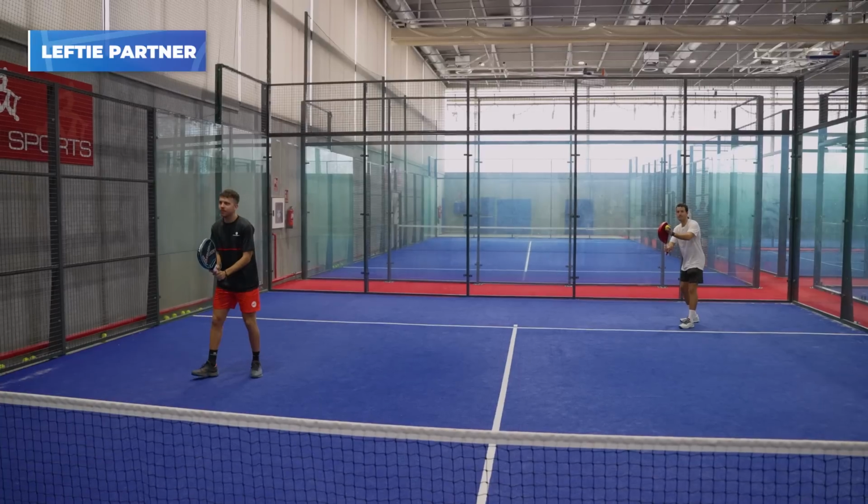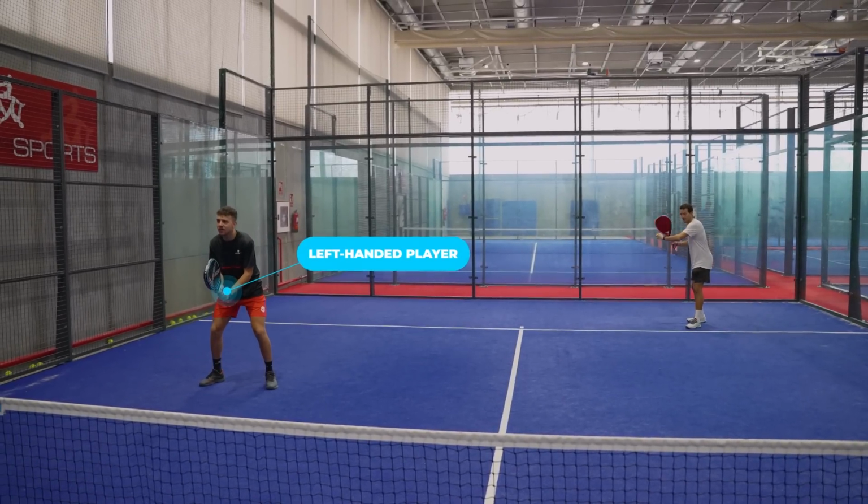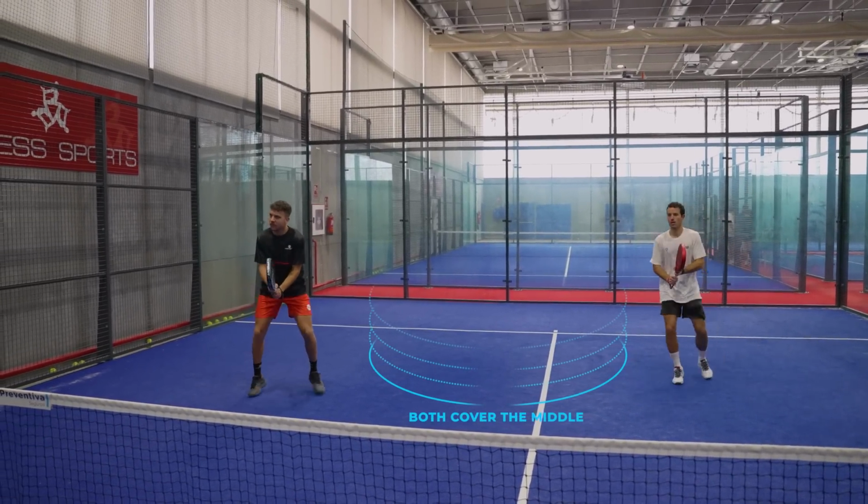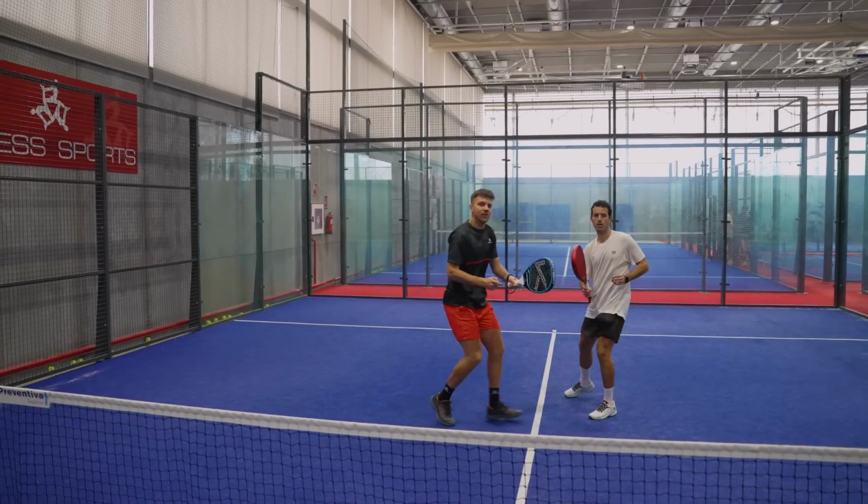In Padel, lefties must play on the right side of the court whenever they play with a right-handed player. In this way, both players will cover the middle of the court with their forehand. And to do this, we must use the Australian formation. Where should each player be positioned to do this tactic?